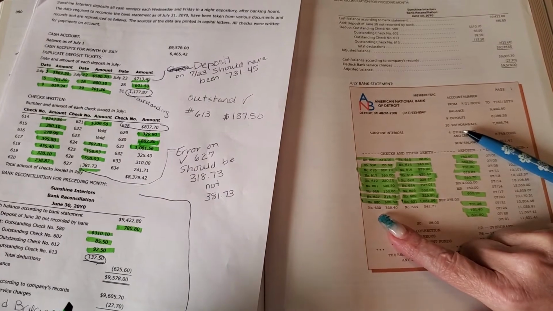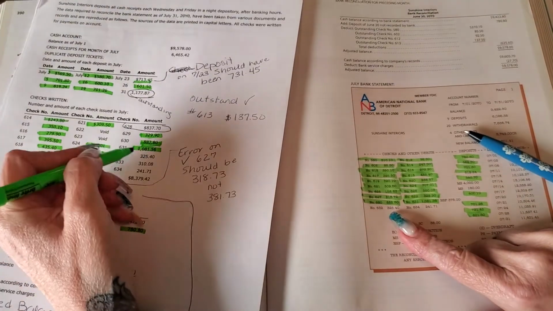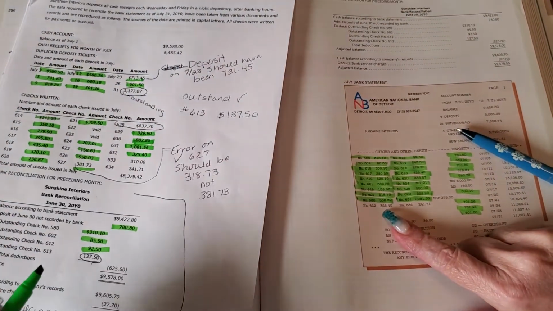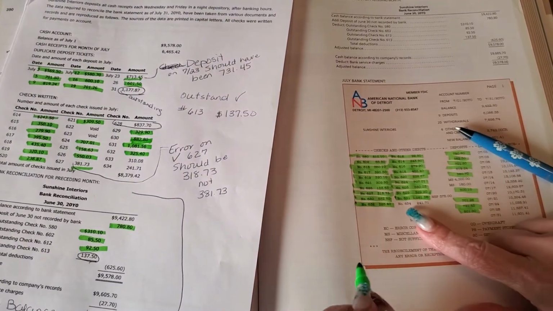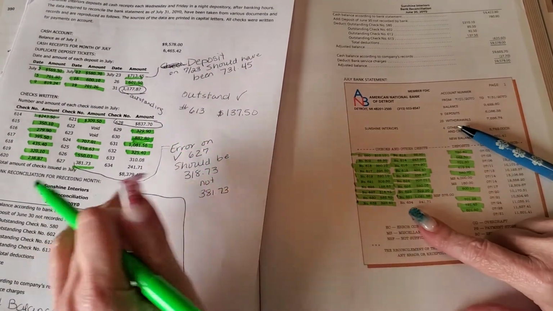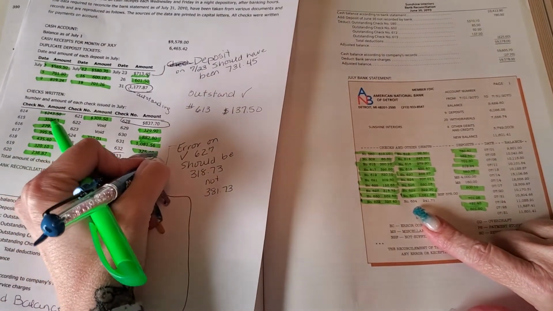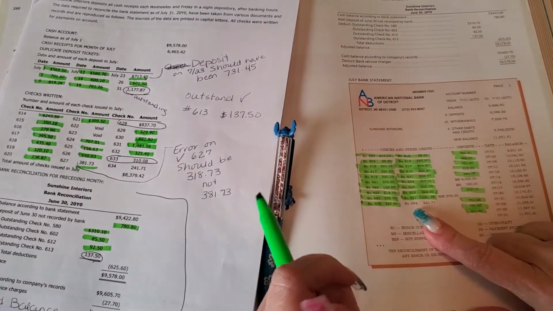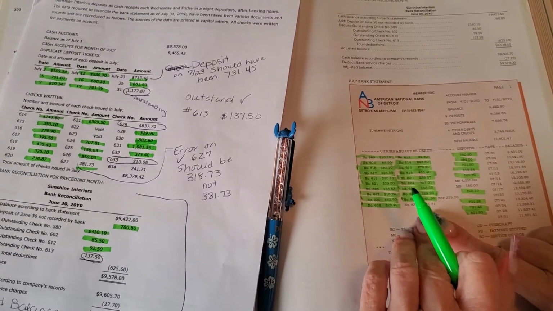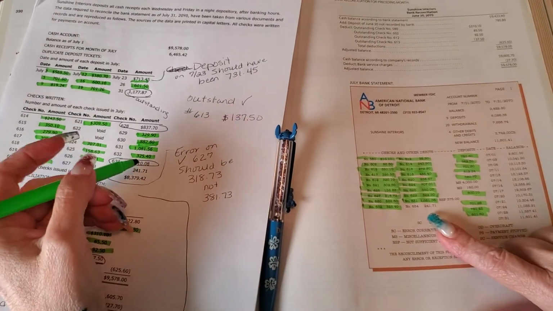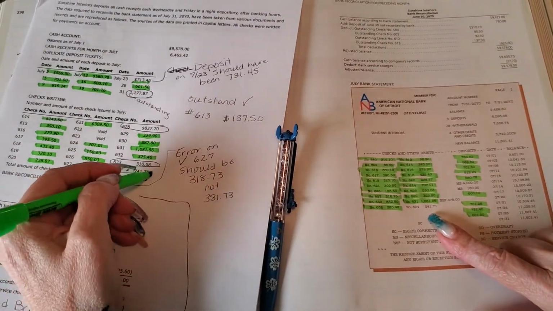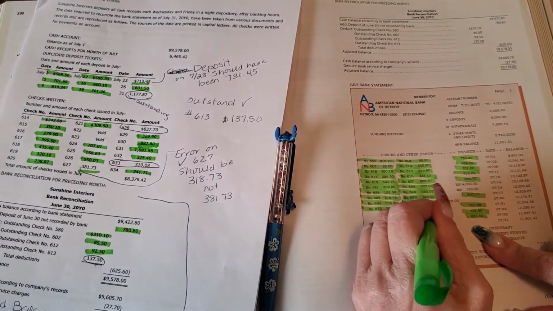I have check number 632 for $325.40. So I've got that one there, that one there. Check 633 is an outstanding check, so we're going to have to take care of that one. And then the last check on the bank statement is check 634 for $241.71. So I can cross it off here.